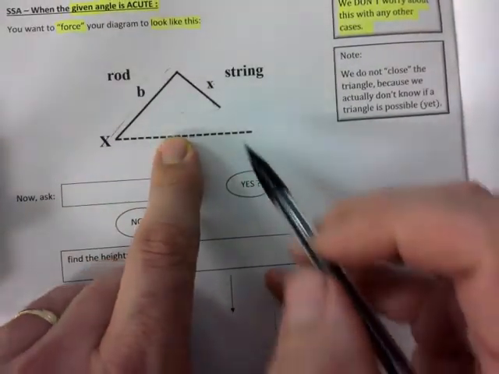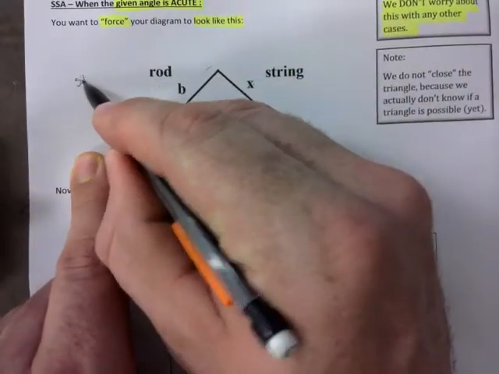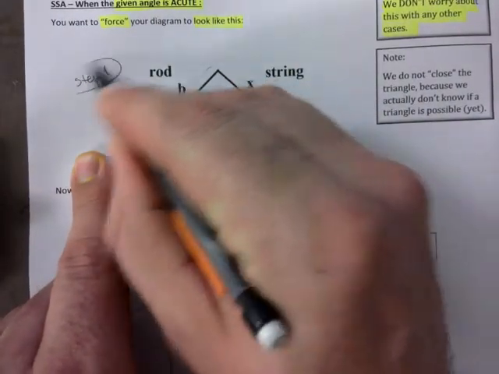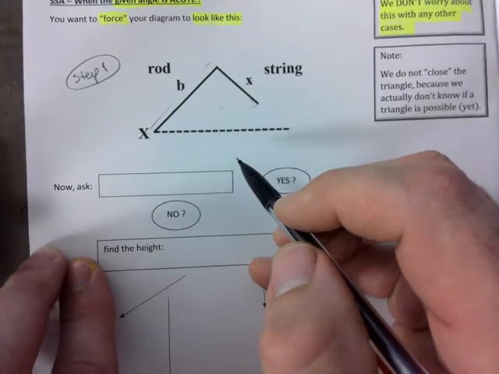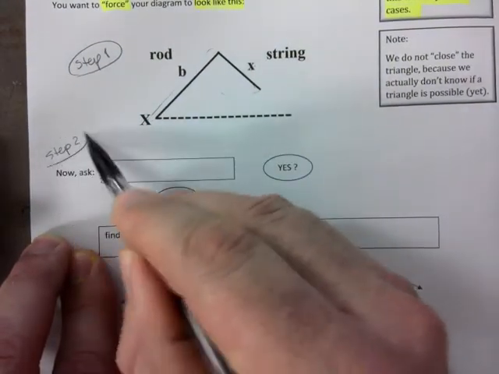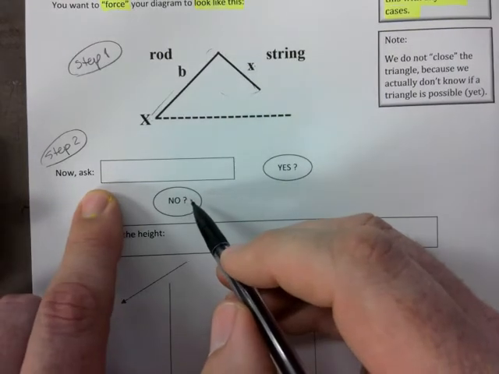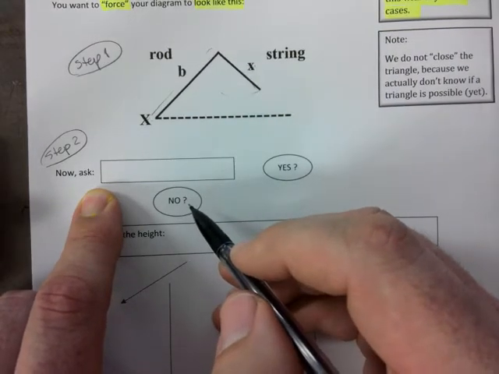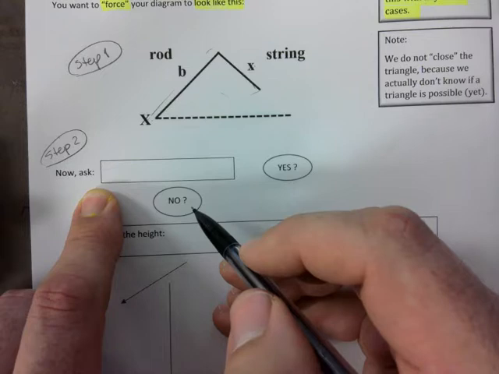So you will draw your diagram. This is step one. Always step one. This is step two, which is very crucial. Guys, everything revolves around the string.